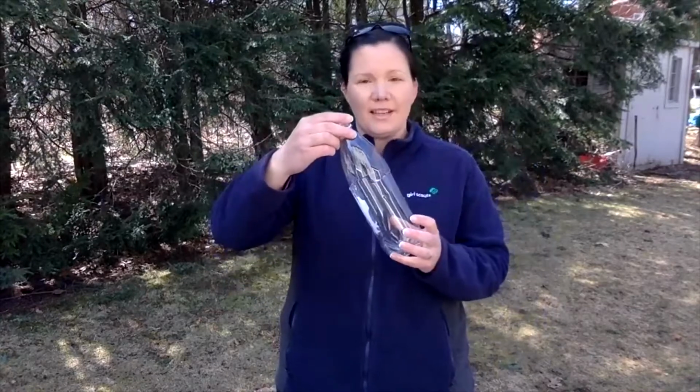For this activity, you will need a water bottle or soda bottle or other similar bottle that you cut about 2/3 up.